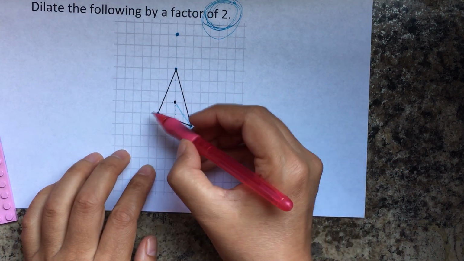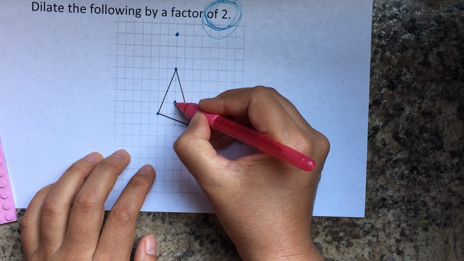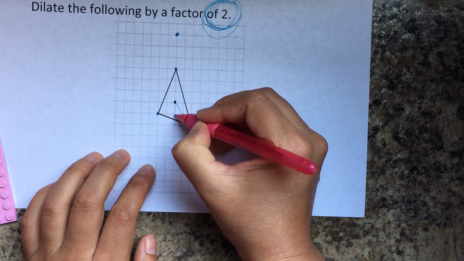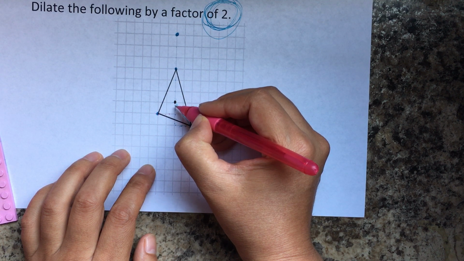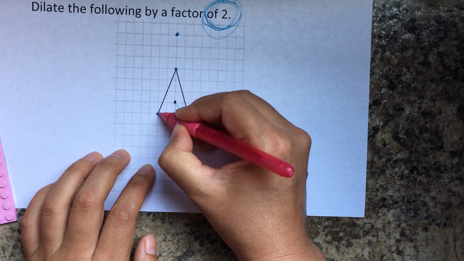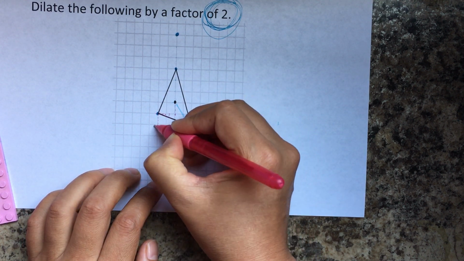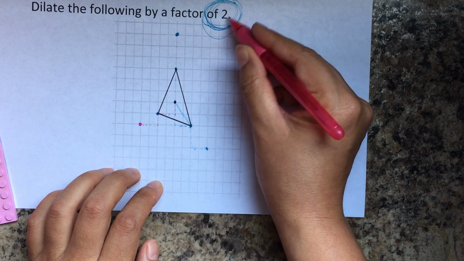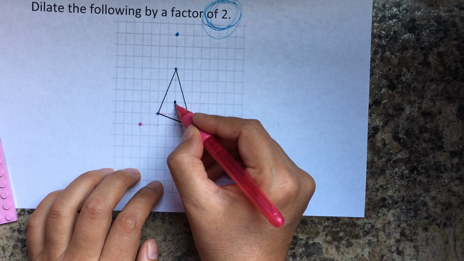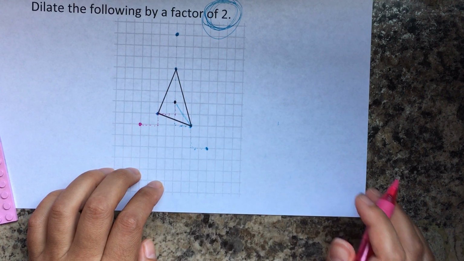Now, for this vertex right here, my slope is down 1 to the left. So -1, -2, -1, -2. Since the factor is 2, I only do that slope 2 times.